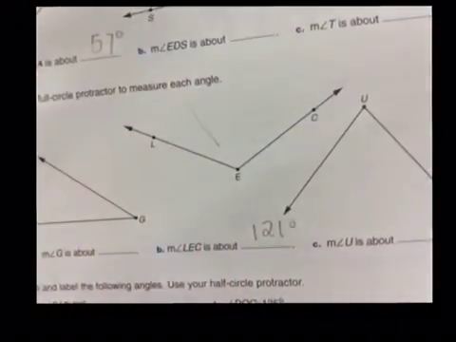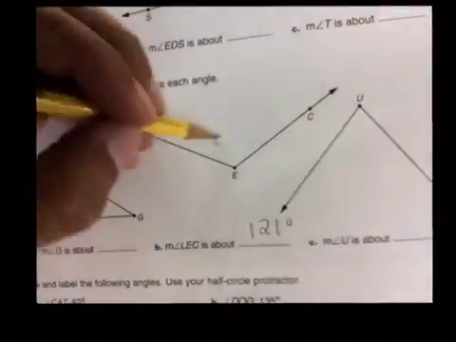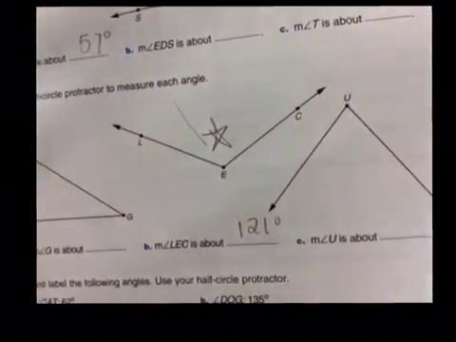121 degrees. All right, boys and girls, mark this one as your key answer, and we'll check these tomorrow in class.